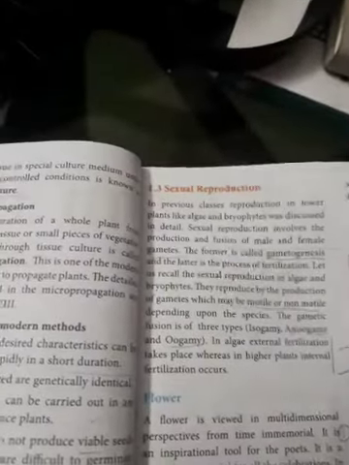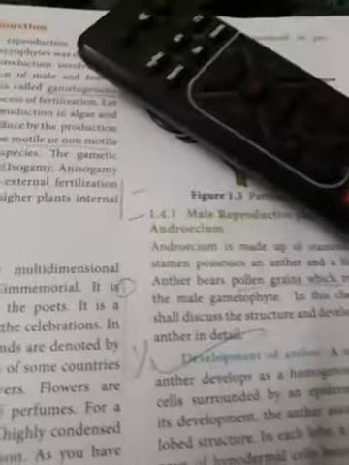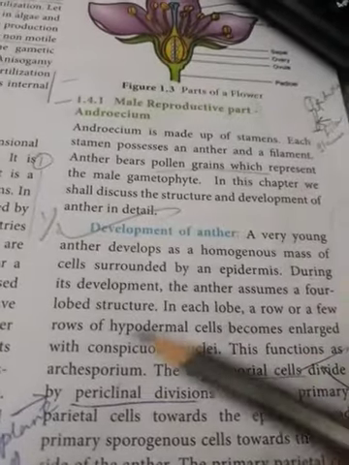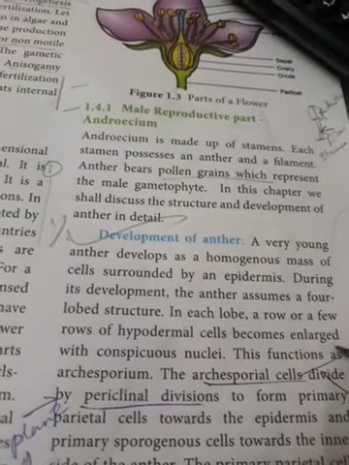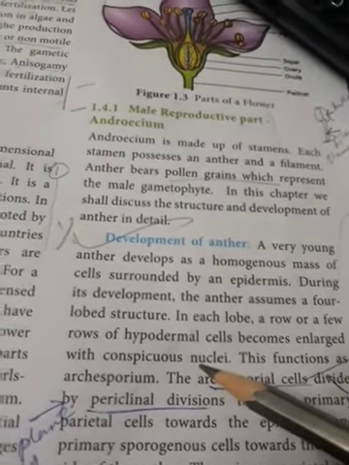Second step, the next step: during its development, the anther assumes a four-lobe structure. In each lobe, a row or a few rows of hypodermal cells become enlarged with conspicuous nuclei.